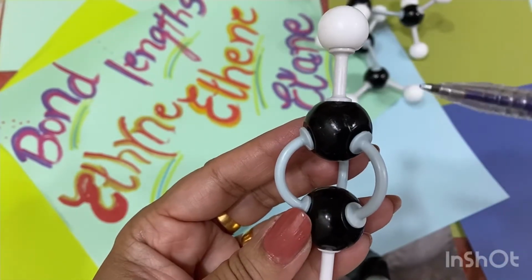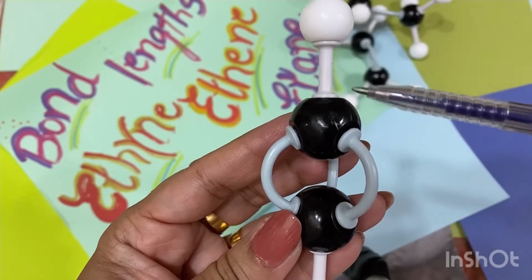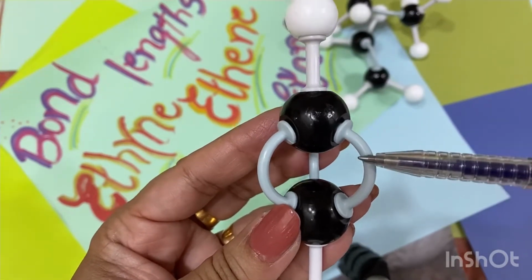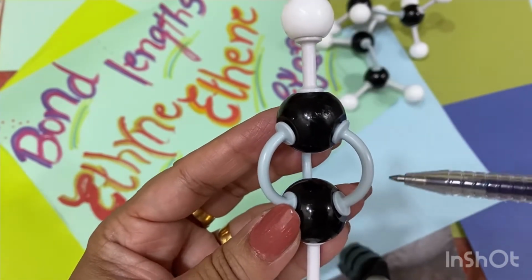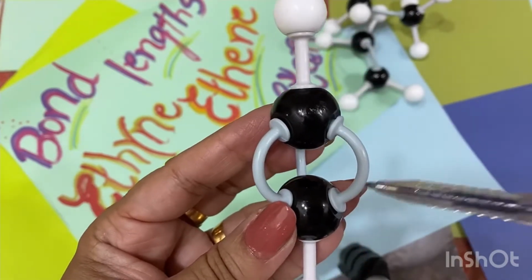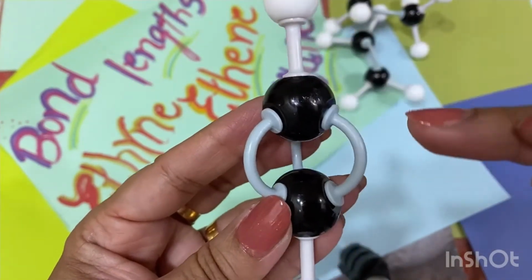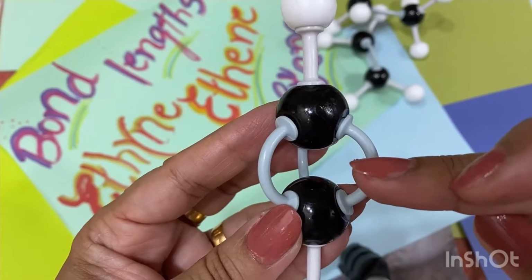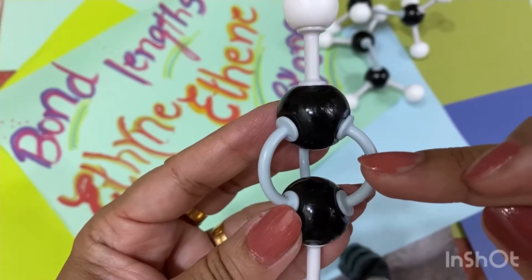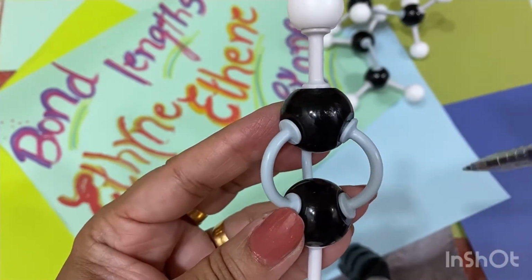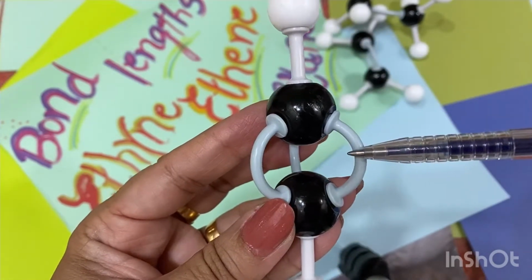Now the angle between this triple bond and this single bond, how much is it? 180 degrees, right? The angle between this and this is 180 degrees.